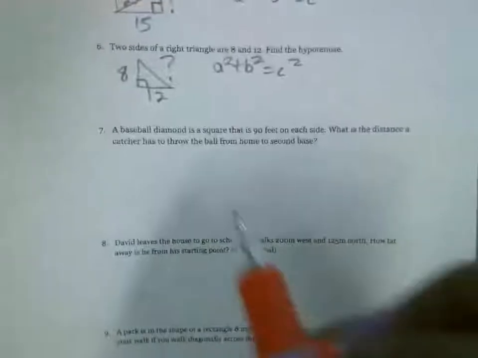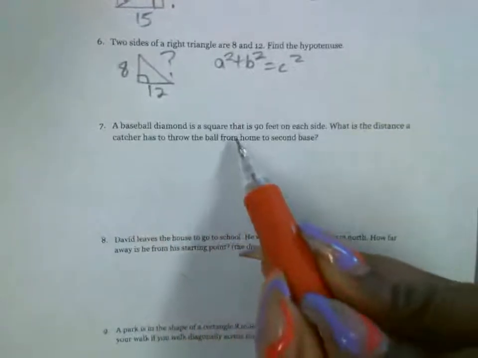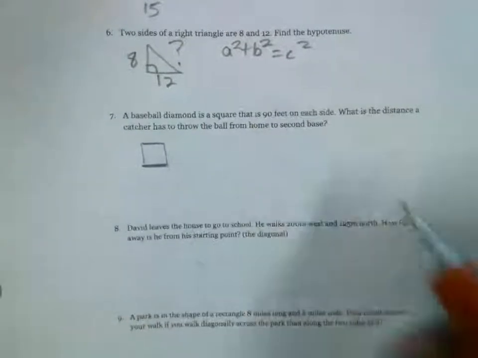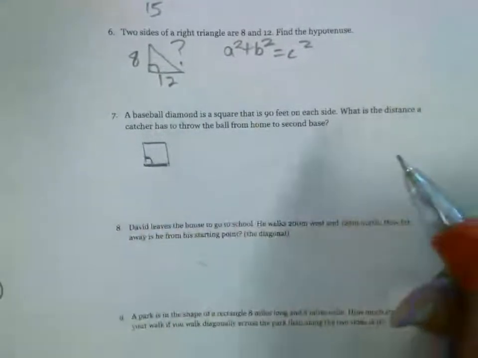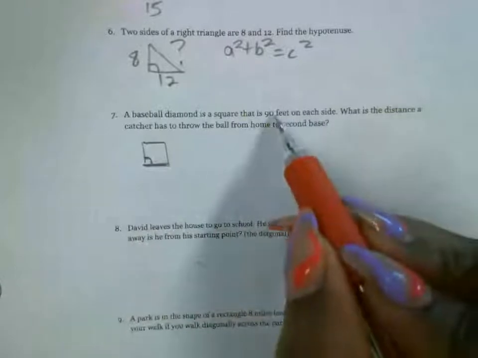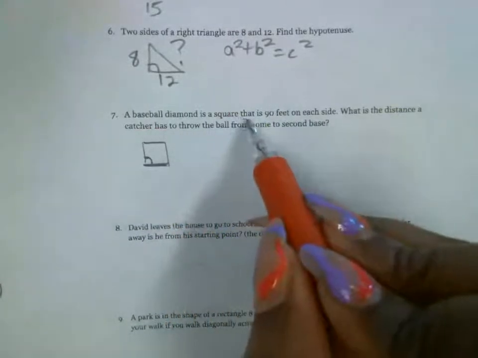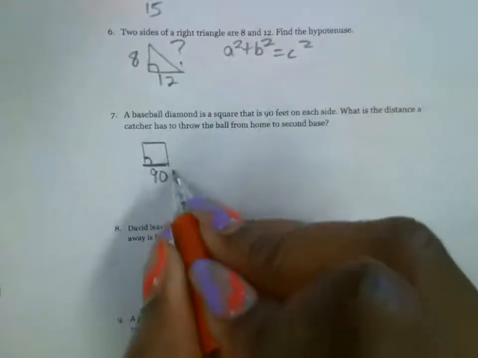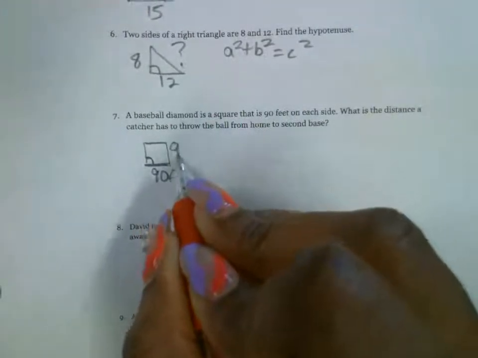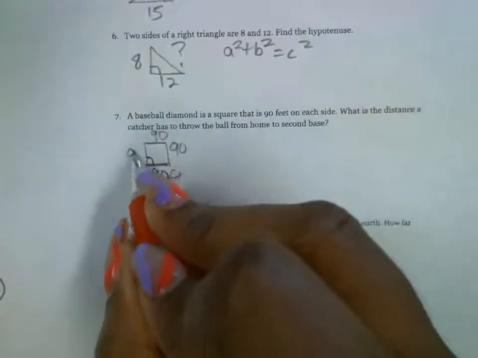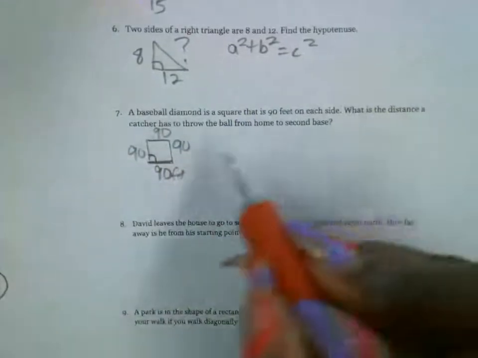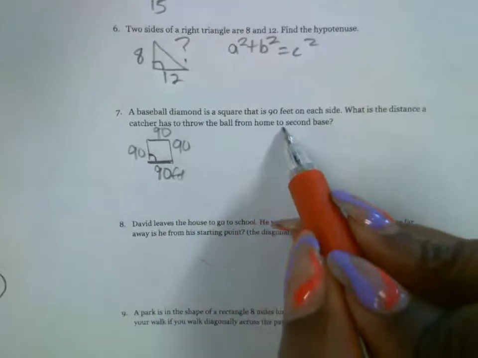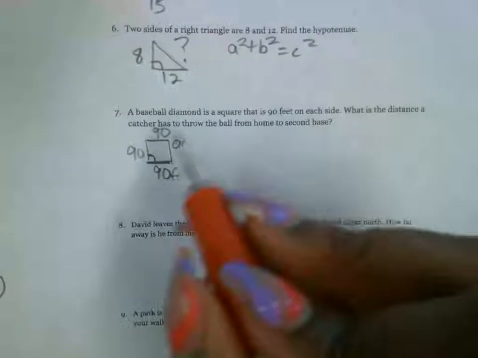Number 7. A baseball diamond is a square. So that means all the sides are the same. Okay? That means it's a right angle here. Right angle everywhere. The diamond is 90 feet on each side. So it's 90 all the way around. 90, 90, 90. Okay? What is the distance the catcher has to throw the ball to second base?